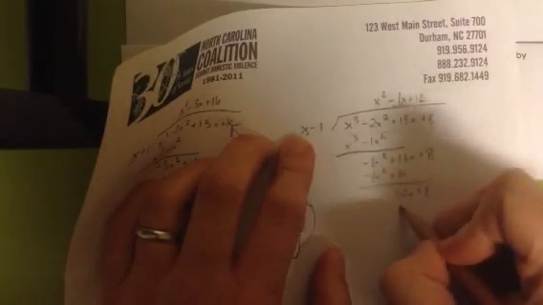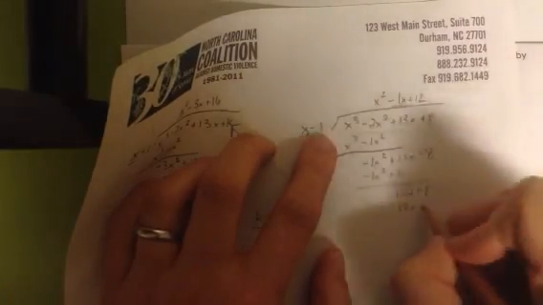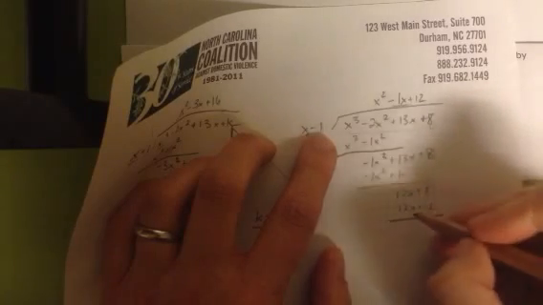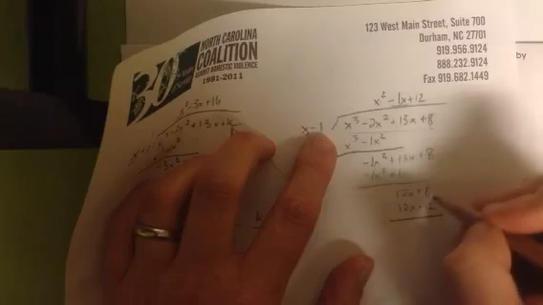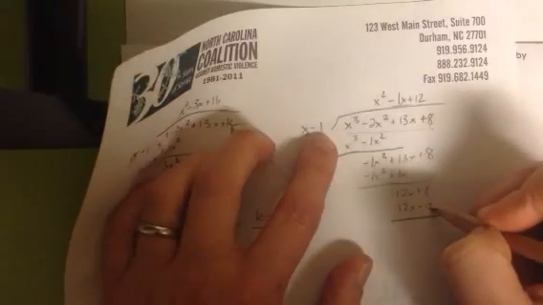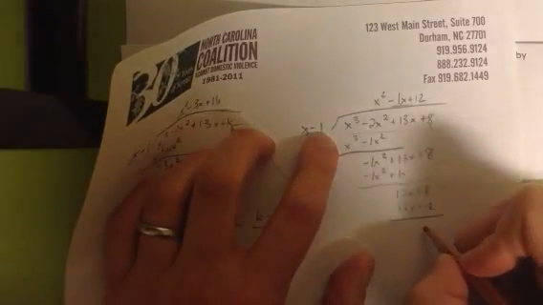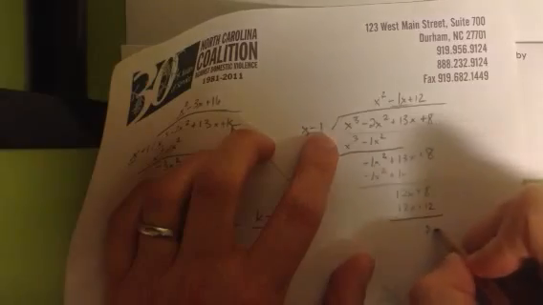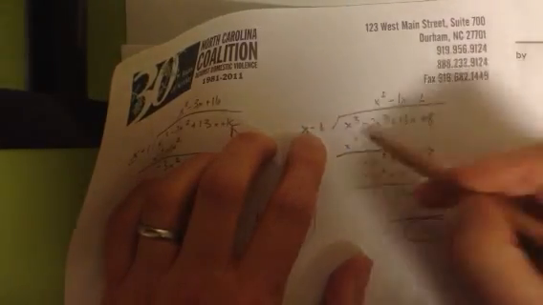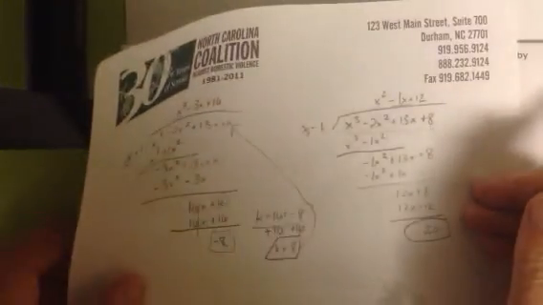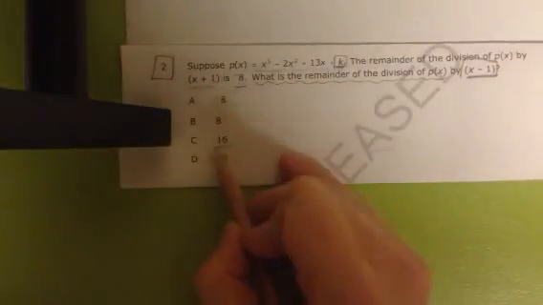12 times x is 12x. 12 times negative 1 is negative 12. Subtract down. 12x minus 12x is 0. They cancel. 8 minus negative 12, remember that's like adding. 8 minus negative 12 is a 20. So what's my remainder when I divide x minus 1 into this polynomial? My remainder is 20. Let's see if that's one of the answers. Sure enough, D.